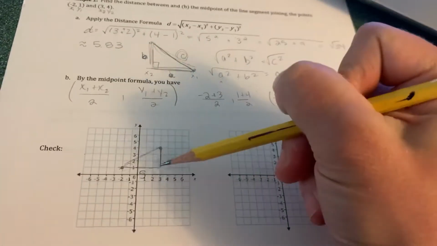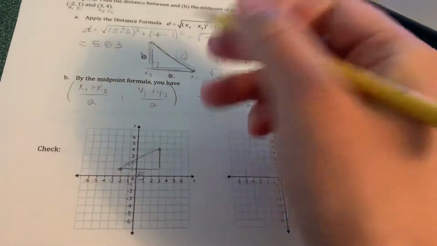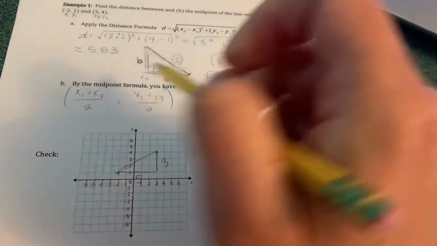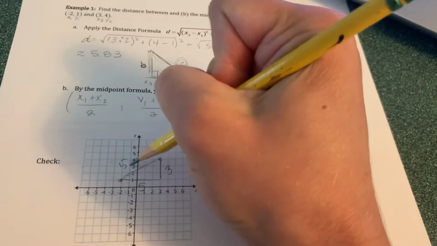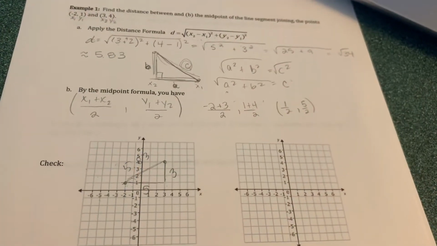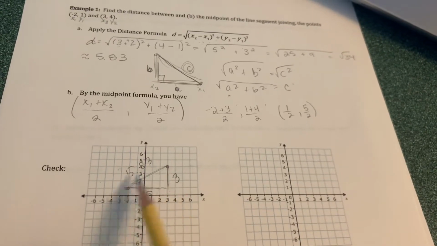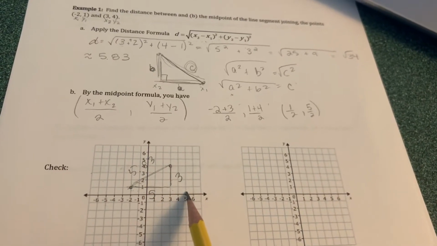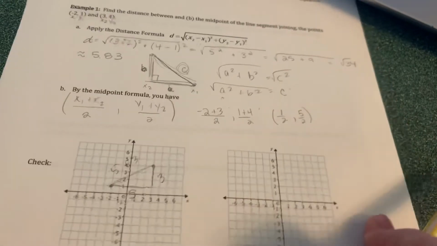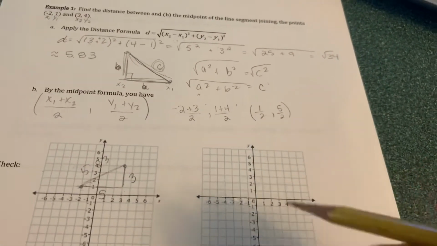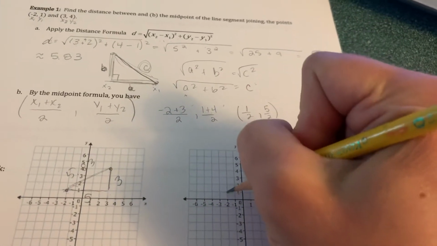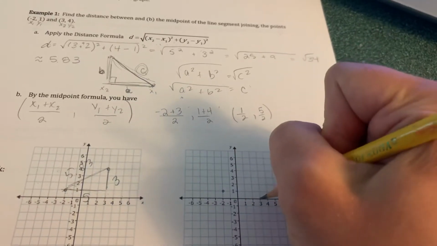The distance here is 1, 2, 3. And we calculated that the distance was 5.83. Would that be logical? Well, yeah, your hypotenuse is your longest side. It's longer than 5, but it's not a ridiculous amount, so that seems appropriate for distance. And midpoint, let's try it again. -2, 1, 3, 4.